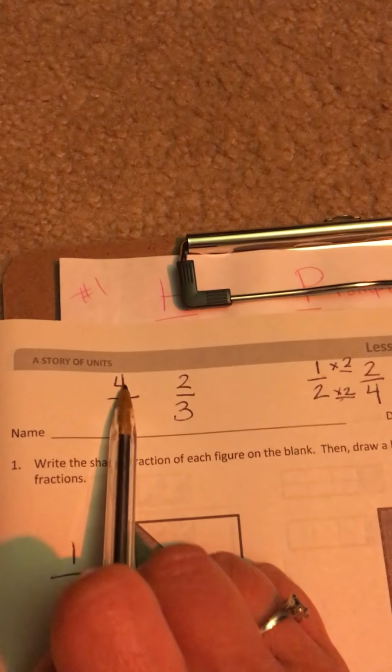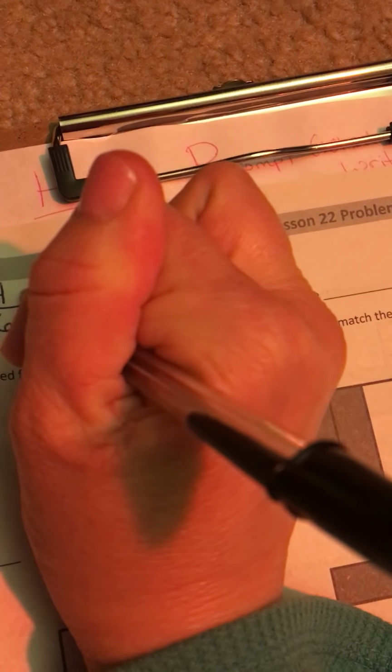How would I get from 4 to 2? Well, I can't multiply because 2 is smaller. But like someone, CJ, told us yesterday, you can divide too. Because dividing and multiplying, they're the same thing. They're just the opposite of each other. So to get from 4 to 2, what would I have to do? Well, I know 4 divided by 2 equals 2.